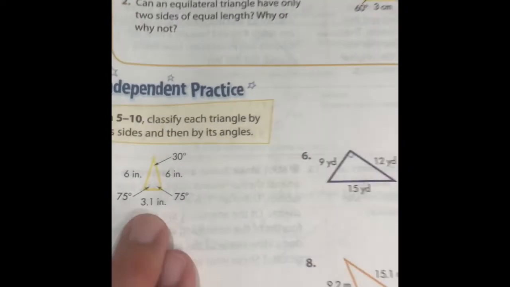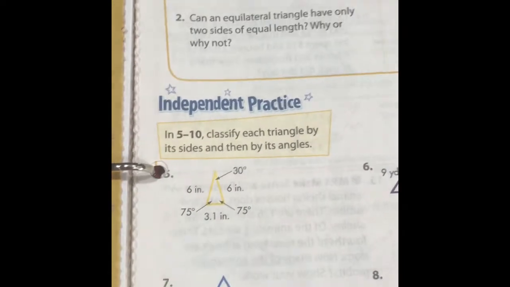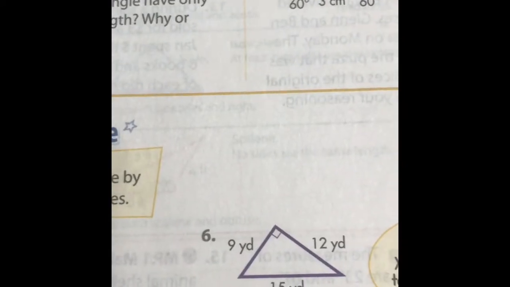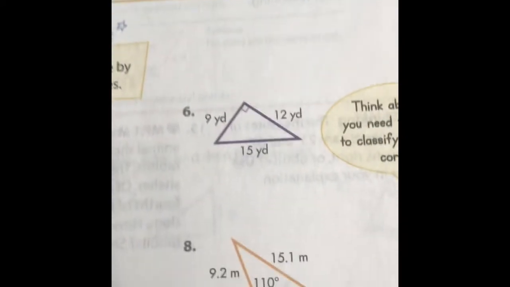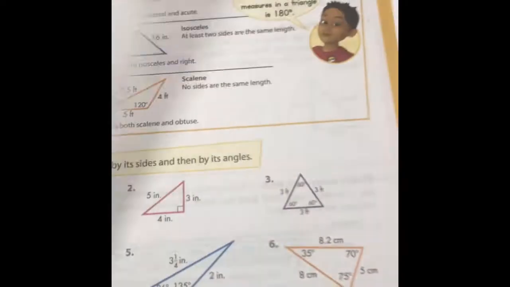All right, so if you look through these, this is isosceles and acute. This one right here is equilateral and acute. That one is right and scalene. And we have obtuse and isosceles, okay? So this page right here, page 852, a great resource for you, okay?